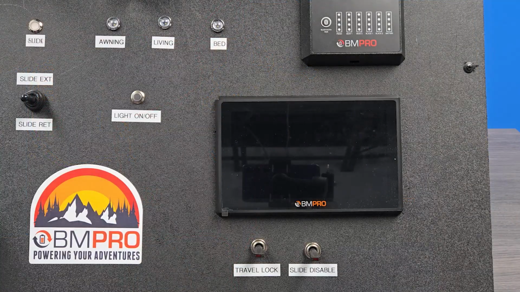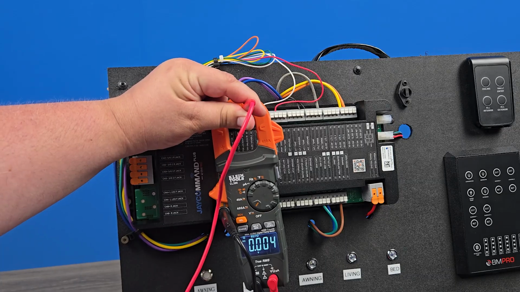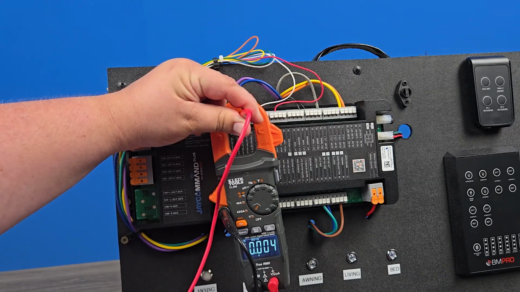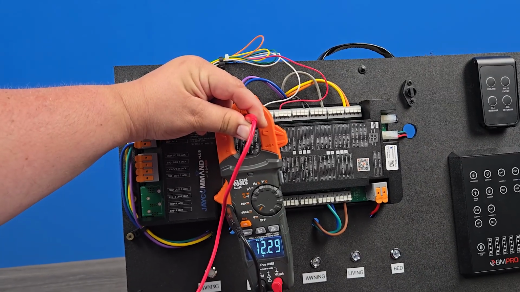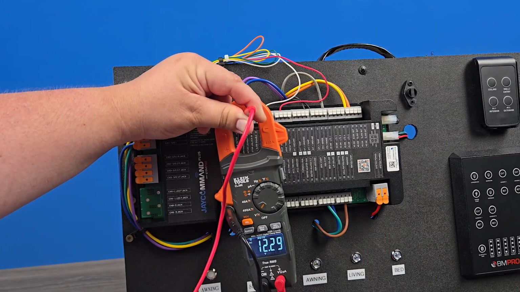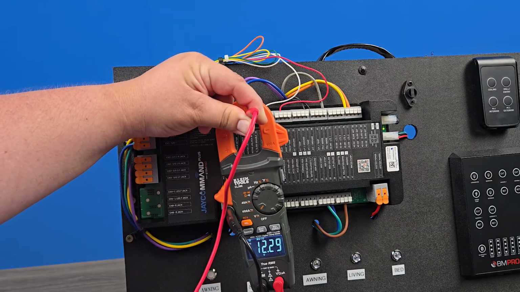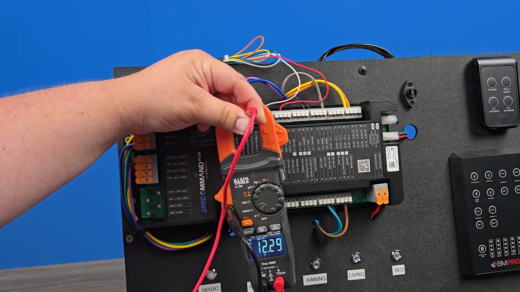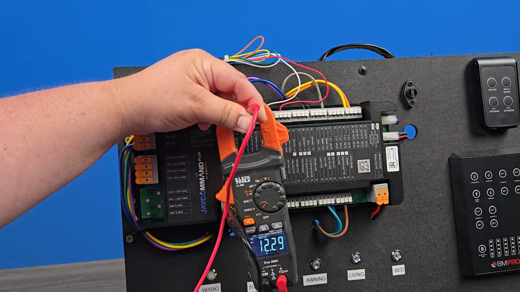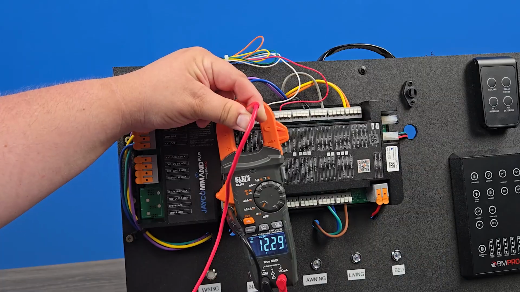We've got two little switches down here that I haven't shown you guys yet. These two switches are travel lock and our slide disable. The way these work is if I take a measurement on my purple wire here and then flip the travel lock switch, you'll see that we have voltage going in on that pin. That will disable the slides from moving and the awning from moving in an outward direction. It will allow them to retract, to come in, but it will not allow them to go out.